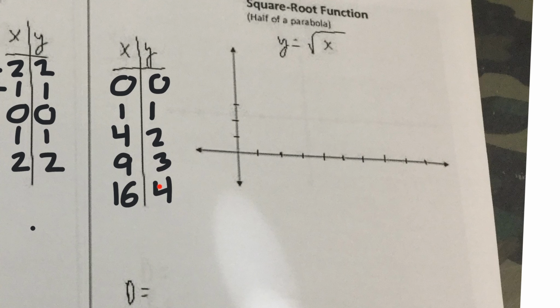Do you understand why I chose different x's this time? Because I'm taking square roots of these. So this is what I'm telling you. You're either going to have to memorize these or you're going to have to be able to think for yourself how we came up with these x values. It's up to you.